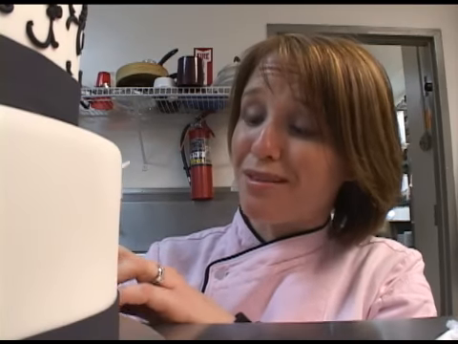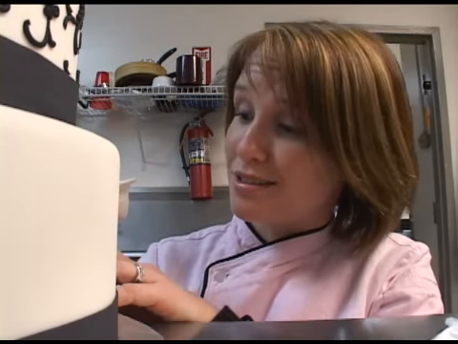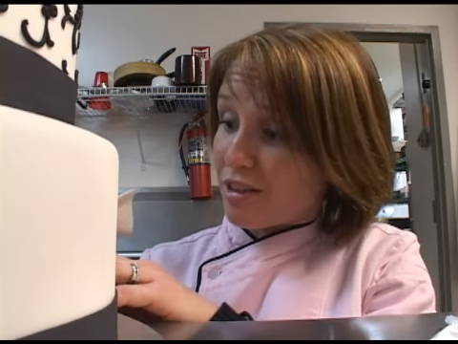And proportion's actually a big thing with cake decorating too, because you want it to fill the space. You want everything to be in relation to everything else appropriately.